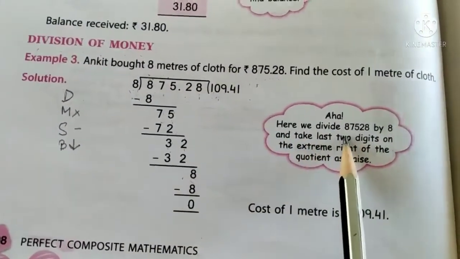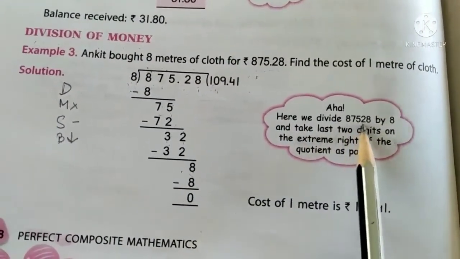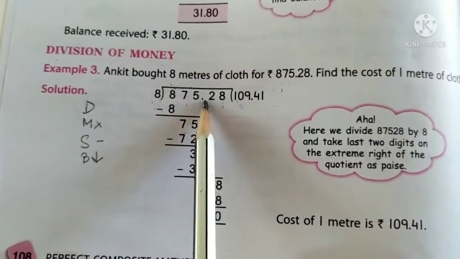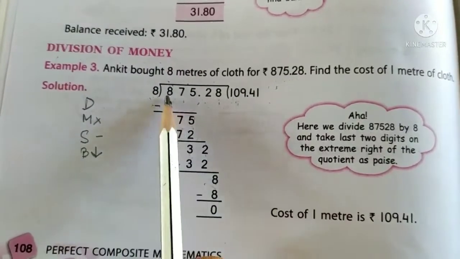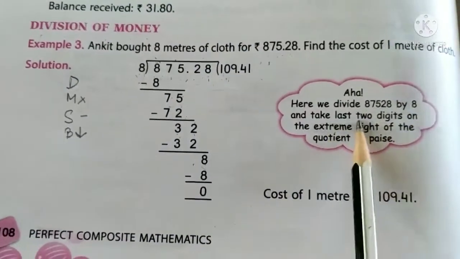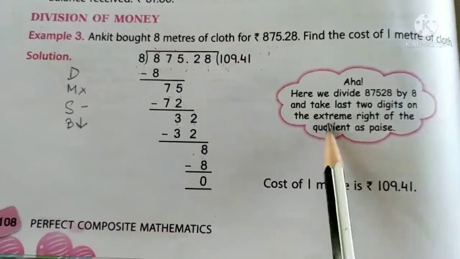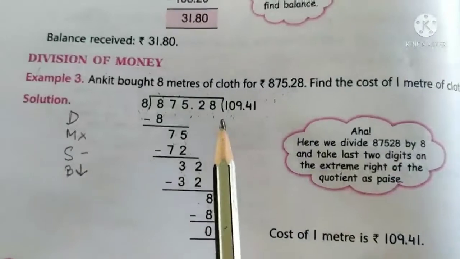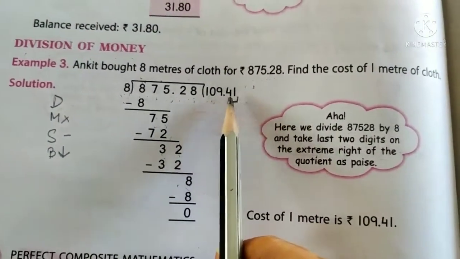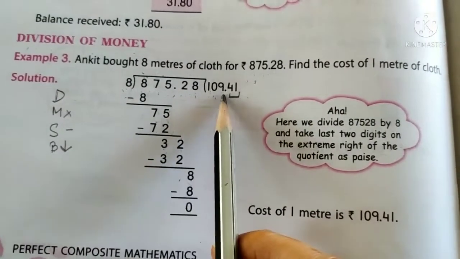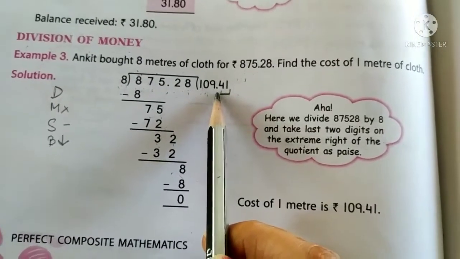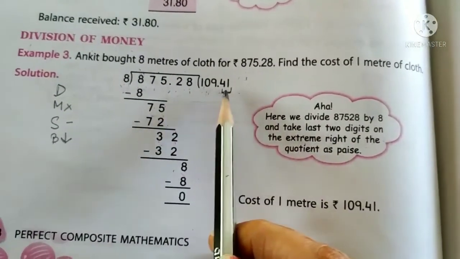So what have we done here? Here we divide 87,528 by 8. यानी कि डिवाइड करते समय हमें इस डॉट को भूल जाना है, हमें इसे एक नॉर्मल नंबर की तरह ही डिवाइड करना है. Then we take the last 2 digits on the extreme right of the quotient. डिविजन खत्म होने के बाद क्वोशंट के लास्ट 2 digits राइट साइड से, उनके बाद हमें एक डॉट लगाना है बिकॉज दैट इज द मार्क ऑफ सेपरेशन ऑफ रुपीज एंड पैसे.